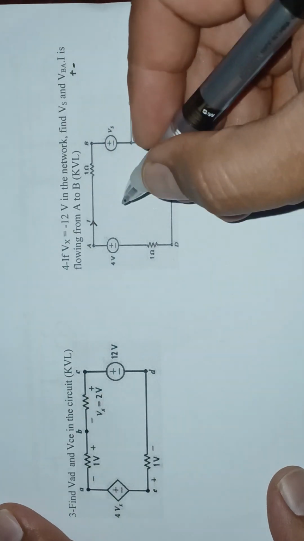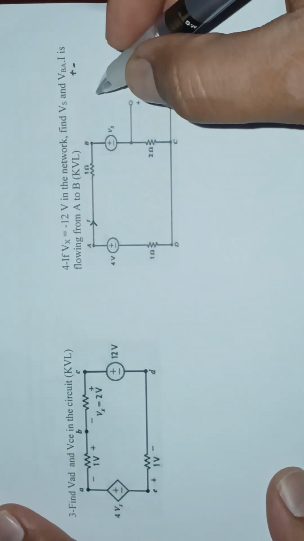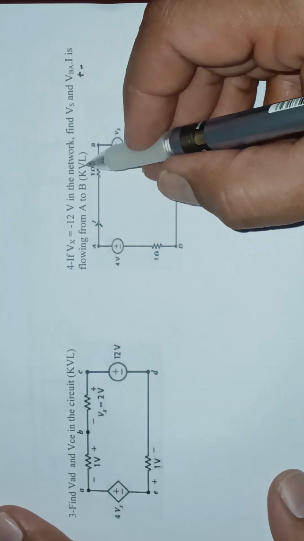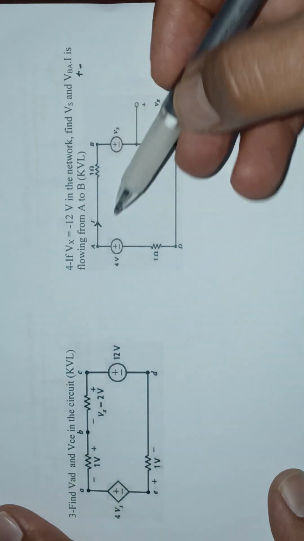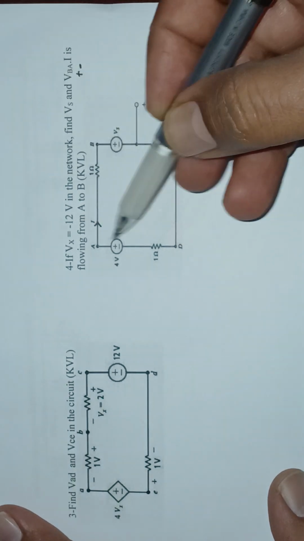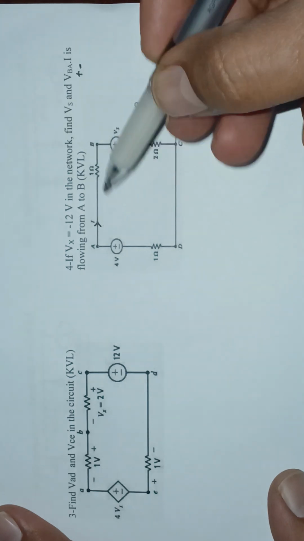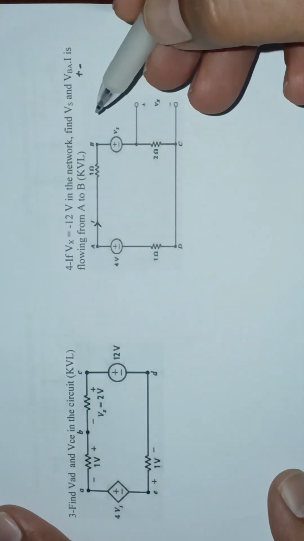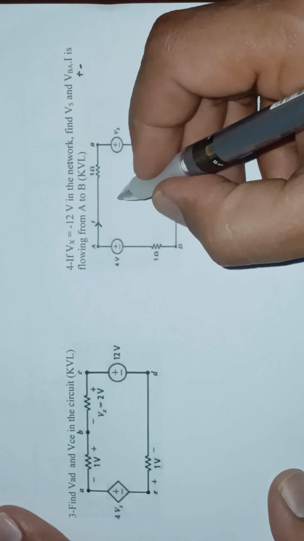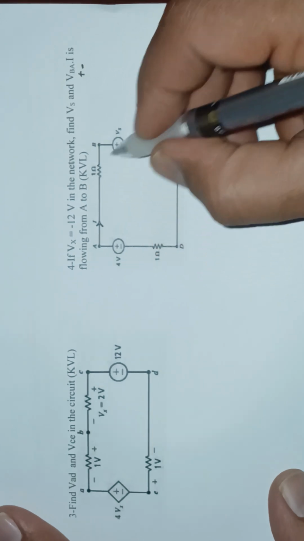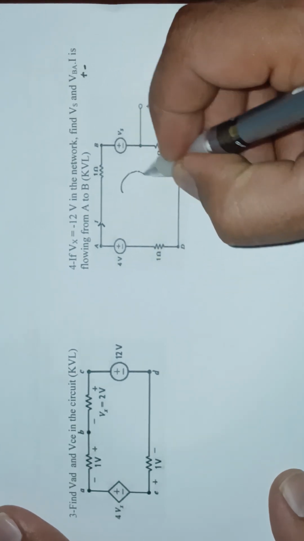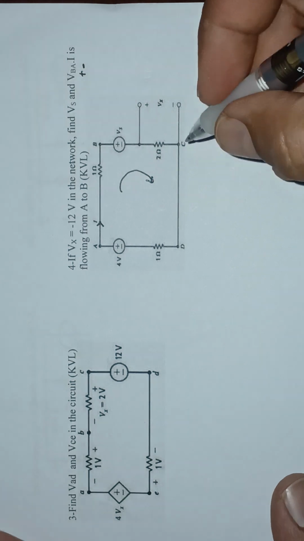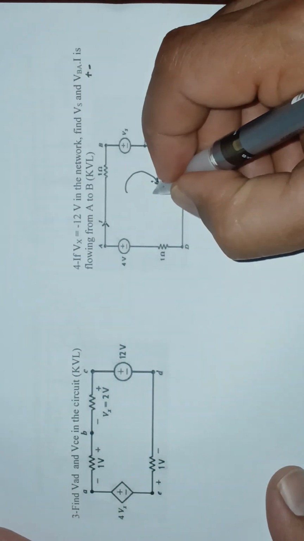As I discussed before, whenever I see KVL, I have to assume a loop. Since this is a single loop, the current path is not changing, so the current is the same in all the elements. I'll also bring that loop current outside here just to emphasize that. So that current is I.